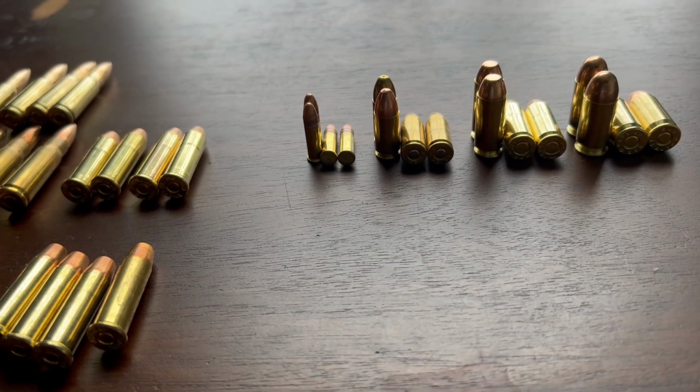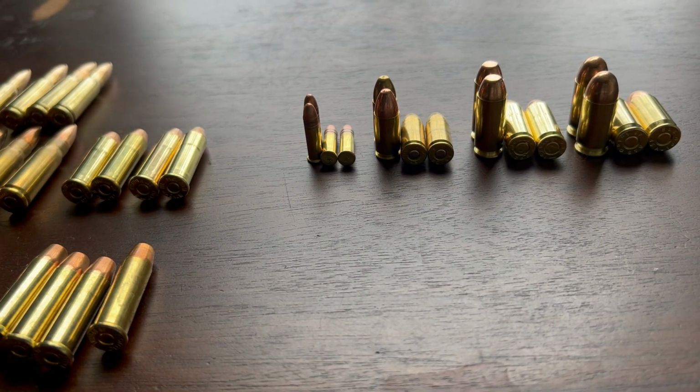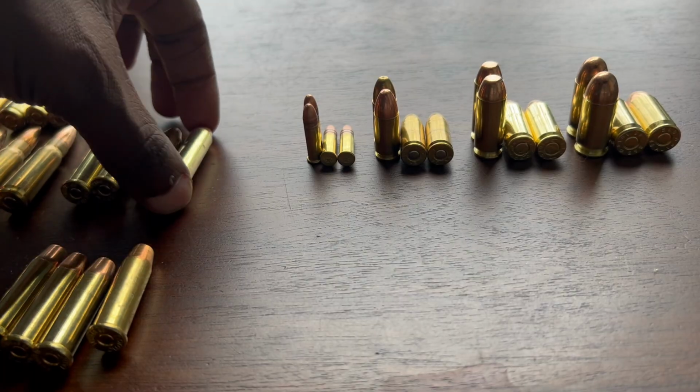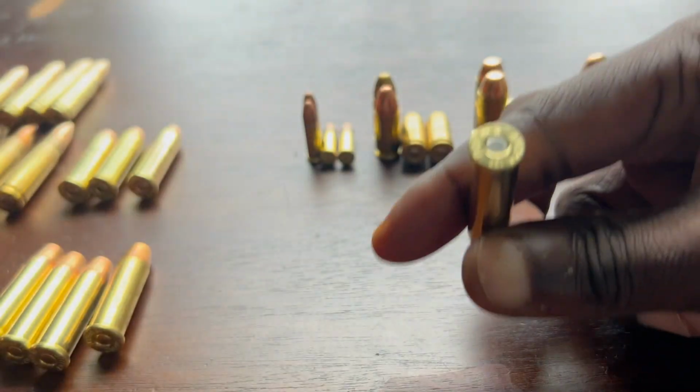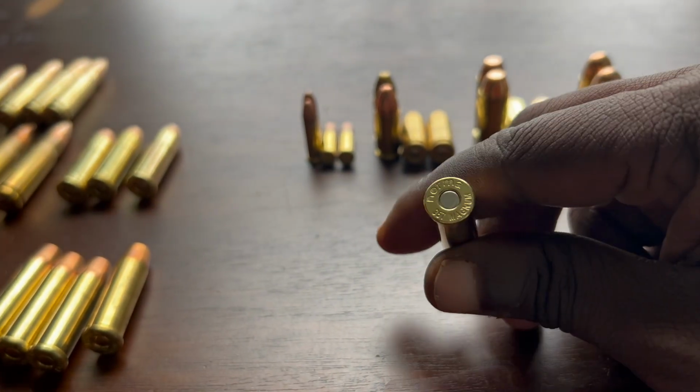Those are 4 different ones. There's more. There's a 40 caliber. There are other calibers that could be used for handguns. So like this is a 357 Magnum.